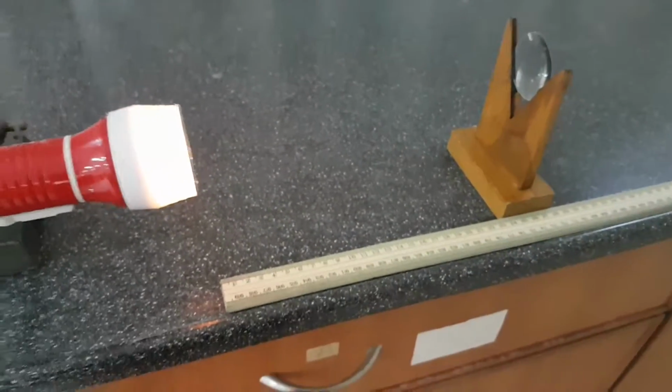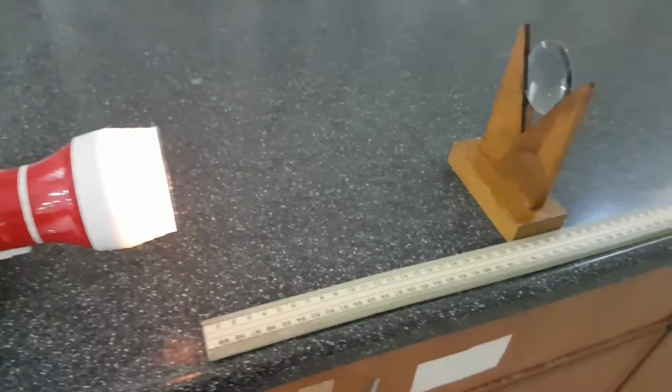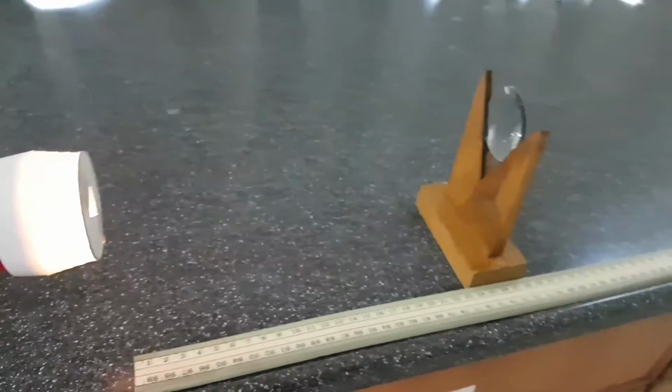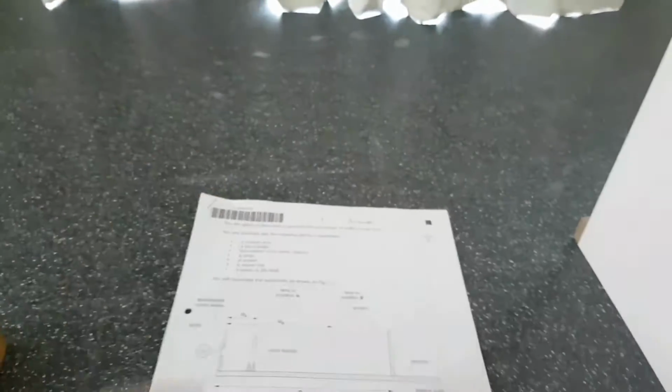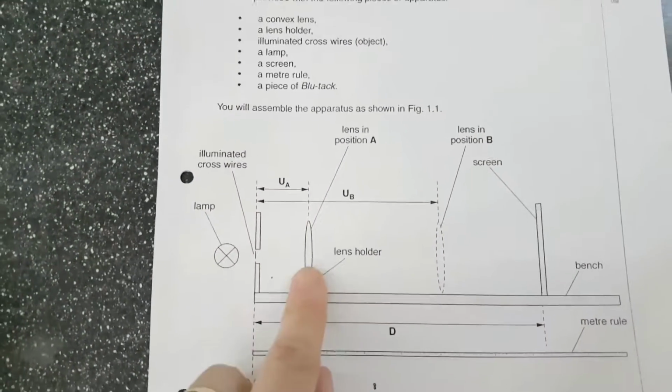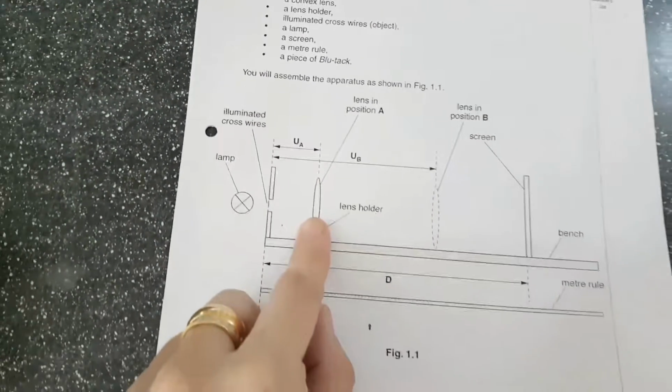Okay, then the first reading requires me to do UA to obtain UA1 and UB1. I may forget along the way what is UA1, UB1, and I will always go back to the diagram. Make it a habit, always go back to the diagram and take a look. So UA is from the torch lamp to the lens, where you get the sharpest image.